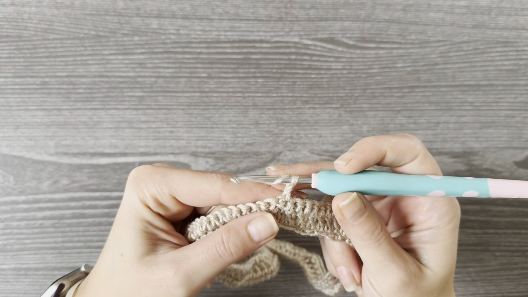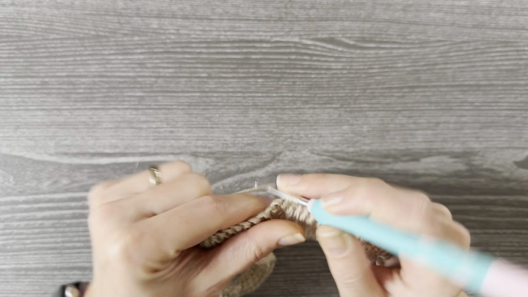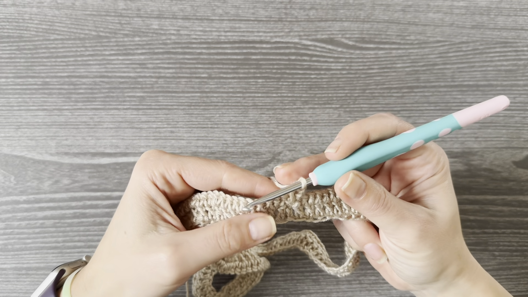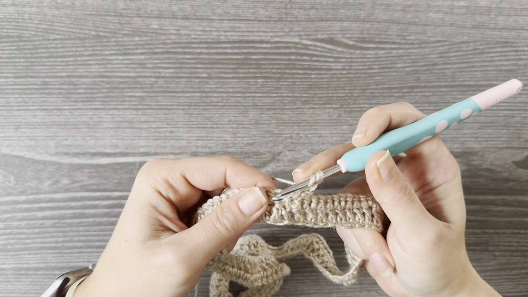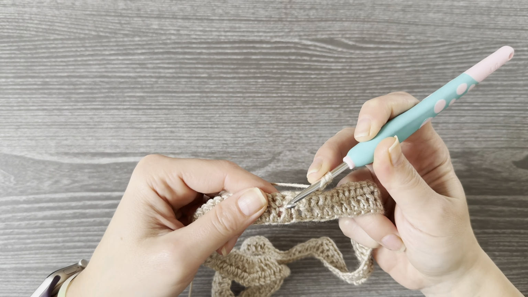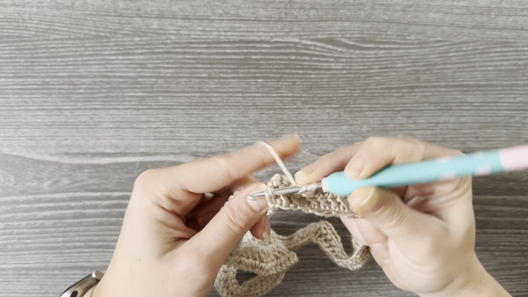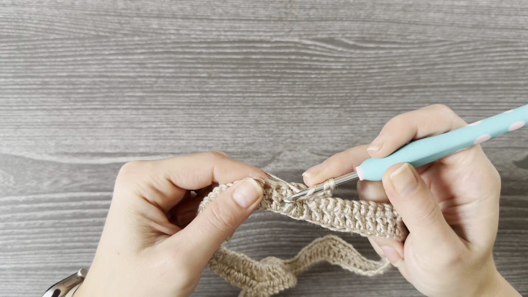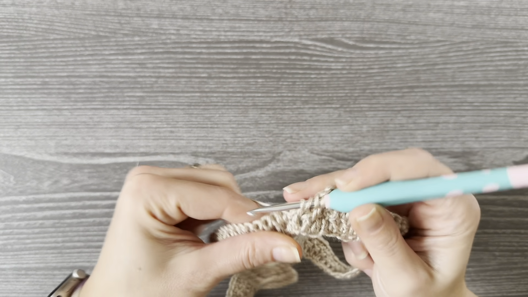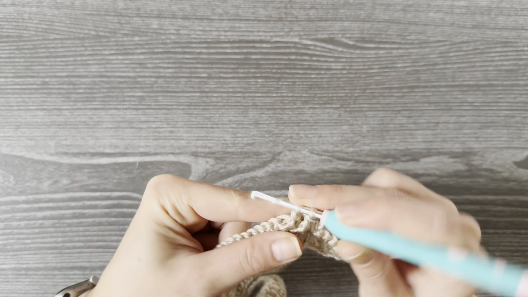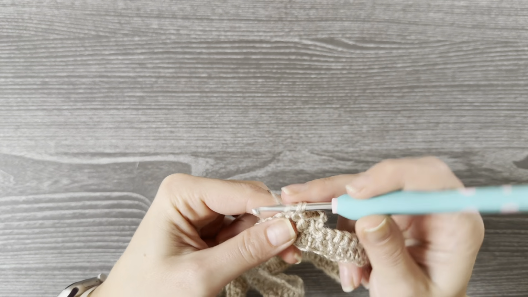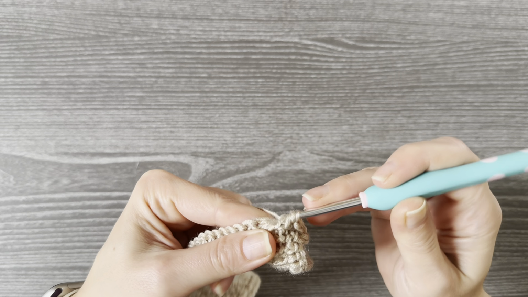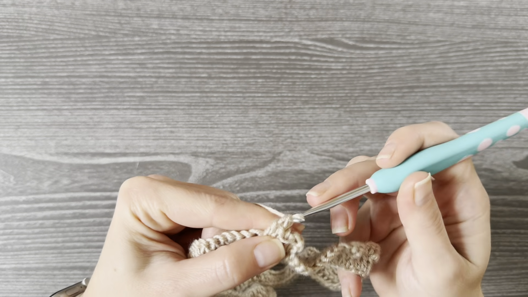So I will work 1 double crochet into the first stitch, and then I will have 3 double crochet by 3 to build the cable. So this is chain 2 and 1 double crochet, so I'm skipping this double crochet and I'm going into the next one with the front post triple crochet, then into the next one, and then I will go into the skipped single crochet and work a front triple.